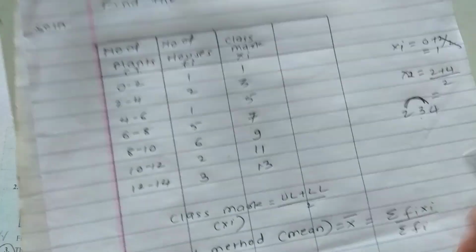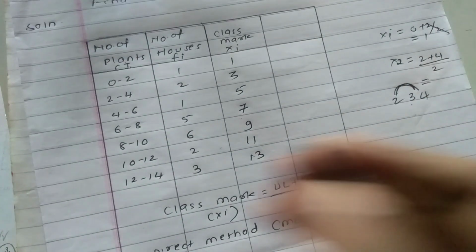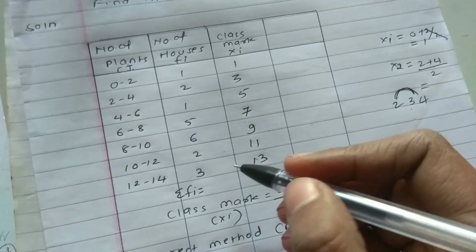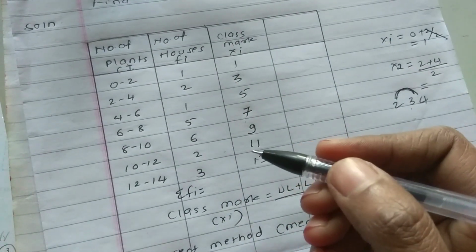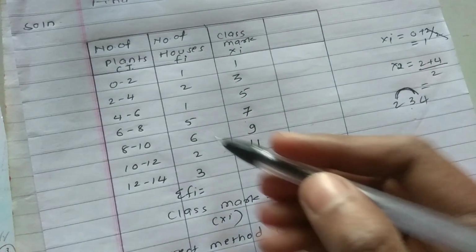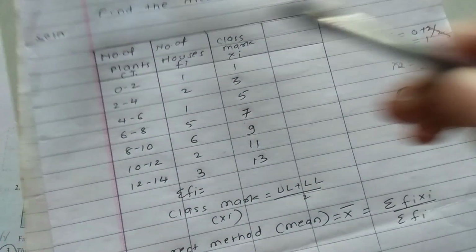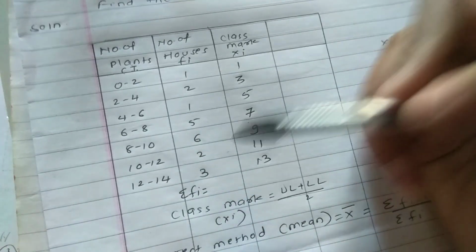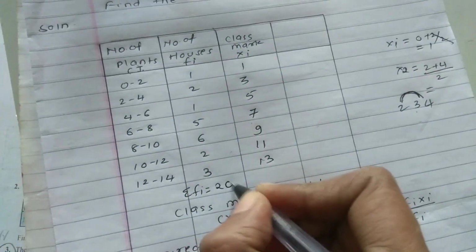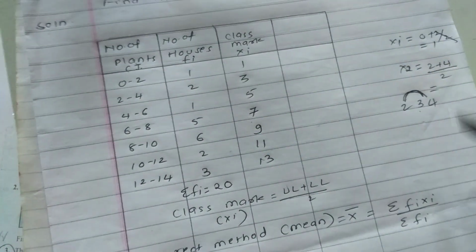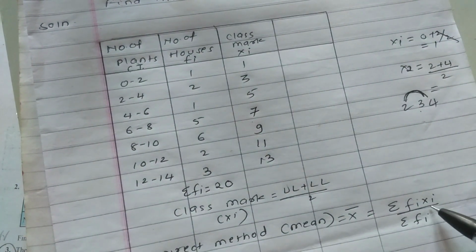This is xi. Now summation of fi we can find out, the addition of all these frequencies. So you can add and find the addition of frequencies. If we add all these, we know that we have done the survey of 20 houses, and the number of houses is nothing but the frequency. Next, you need to find out fi into xi first.